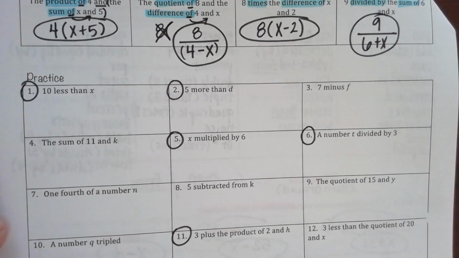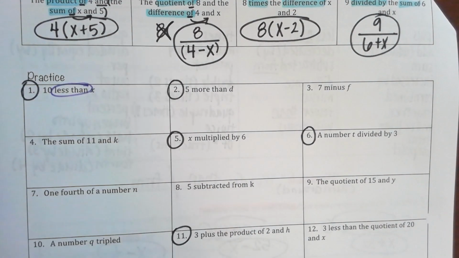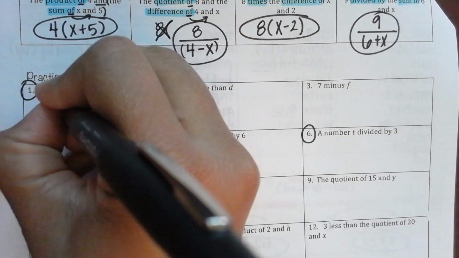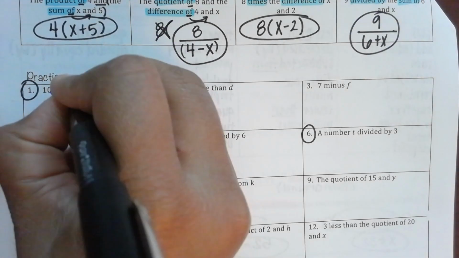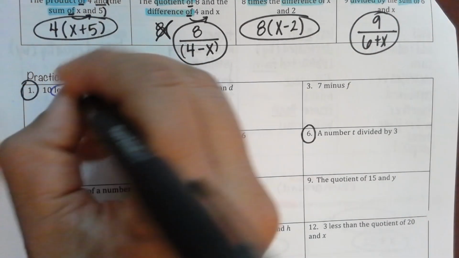All right, 10 less than x. So what's the important phrase here to make note of? Less than. What operation is that? Addition, subtraction, multiplication, or division? Subtraction. So what should come first? Why should x come first? Because it says than, right? So what comes after that x?